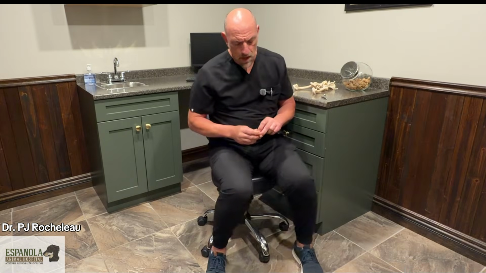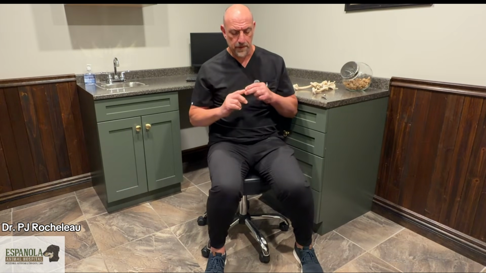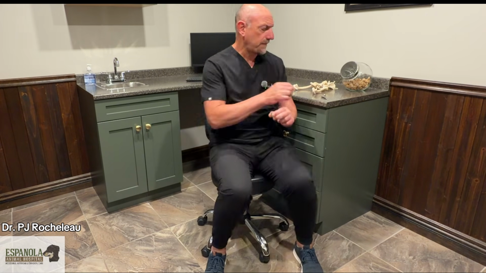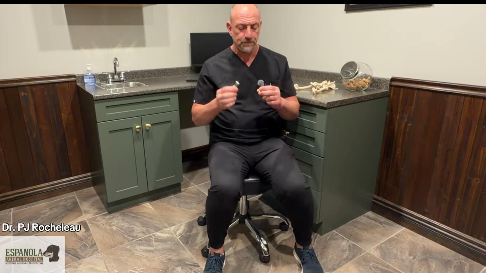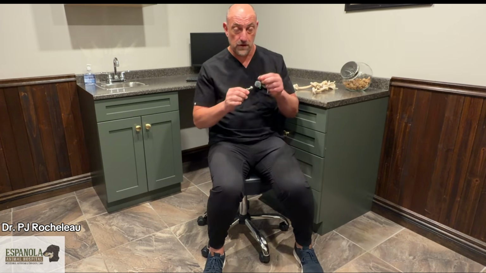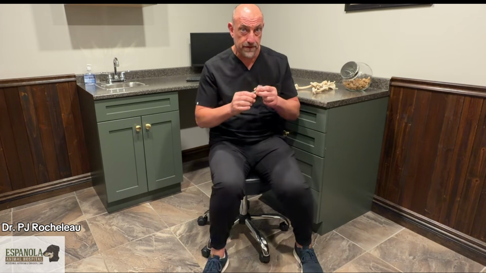So when we're implanting the cup, it's very, very important that we get the three-dimensional orientation correct in the patient. The reason being, one of the things that holds this together, this is what we call an unconstrained implant system. So what that means is they're not physically linked together.